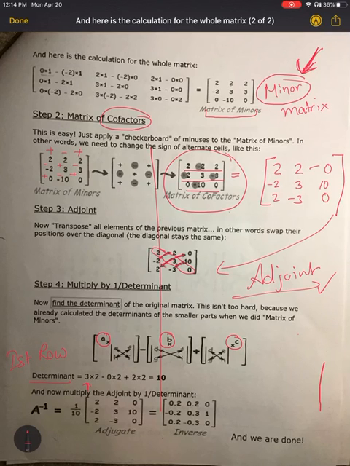So this is the first number, this is the second number, this is the third number. Multiply each number by its minor. Since we already have the minor matrix, I'm not going to redo the whole thing. I already have those numbers in this minor matrix. I'm just going to borrow those numbers and put them over here. So 3 is going to be multiplied by 2, 0 by 2, 2 by 2. Follow the sign pattern, and that's my determinant.